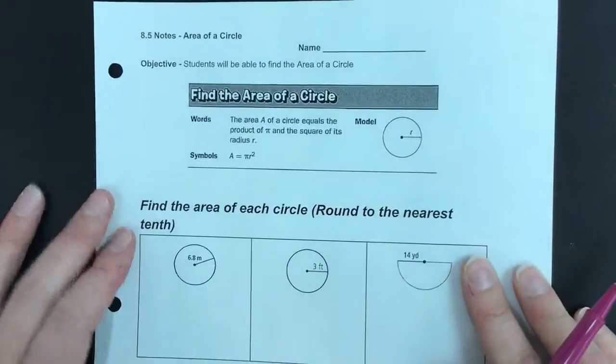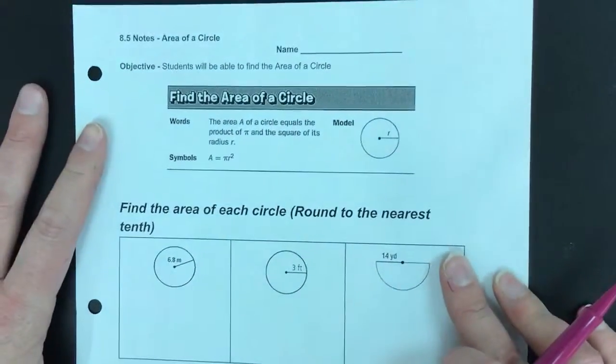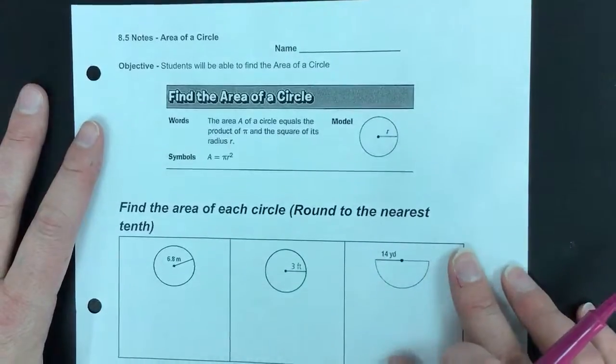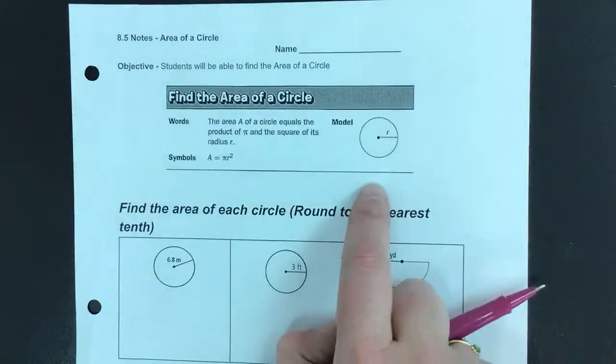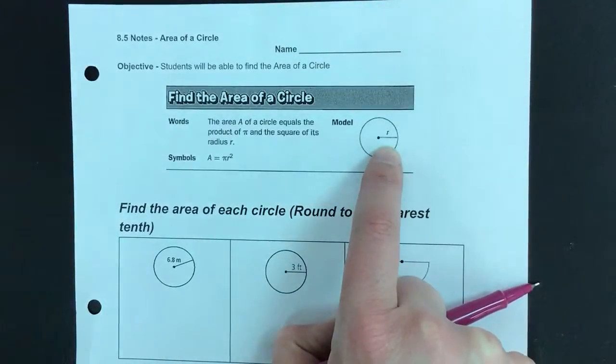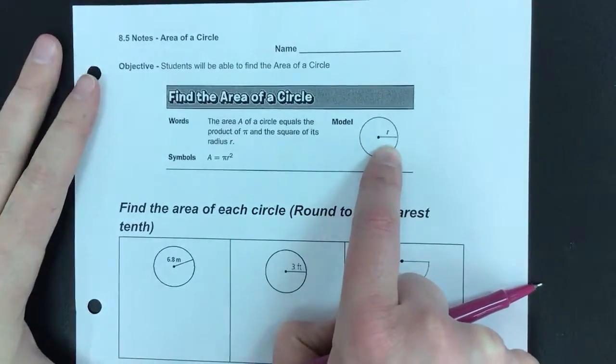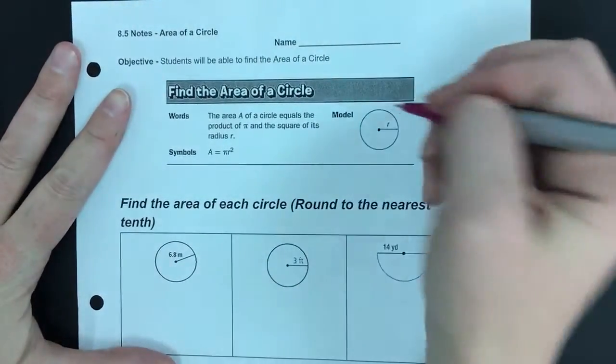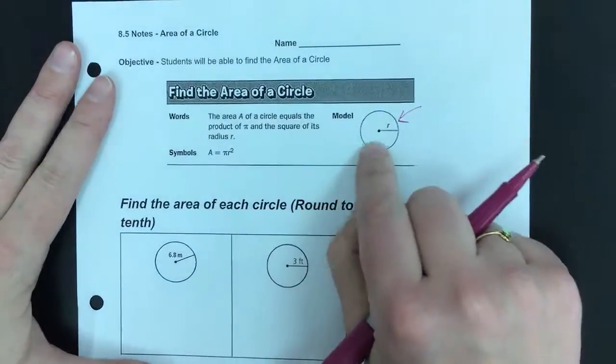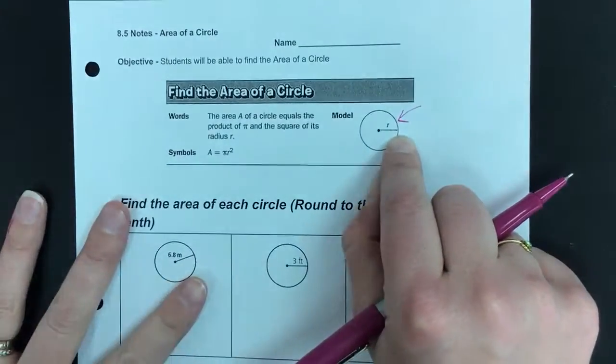Okay, so we're talking about the area of a circle today. Yesterday we were doing circumference, and we talked about the parts of the circle that were new to us, like the radius and the diameter. Today when we're finding the area, it's typically in terms of radius. The radius goes from the center of our circle to the outside of our circle.